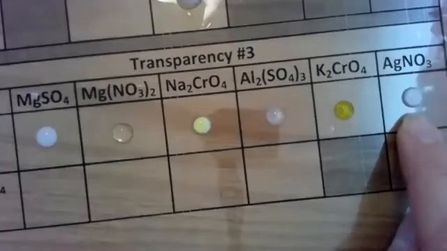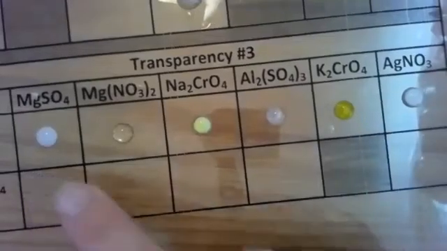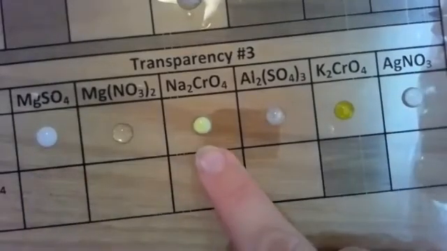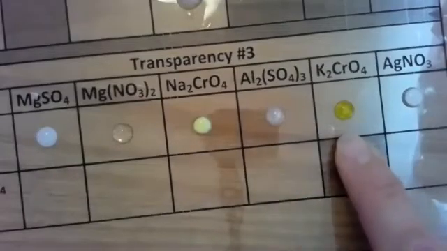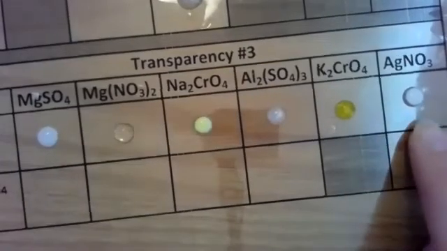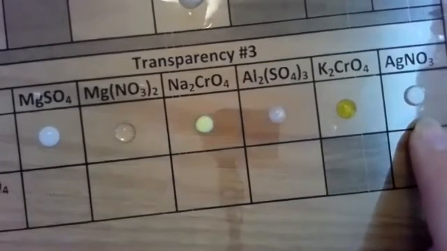All right, so far number 15 would be a white precipitate. Number 17 is a white precipitate, or I'm sorry, a yellow precipitate. Number 18 is a white precipitate. Number 19 is a yellow precipitate. And number 20 is a white precipitate. All right, we got a few more to go.